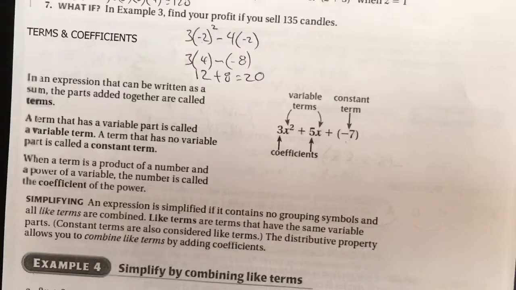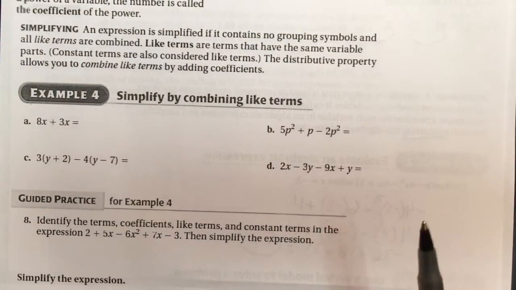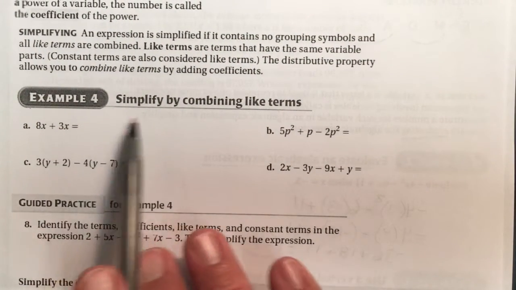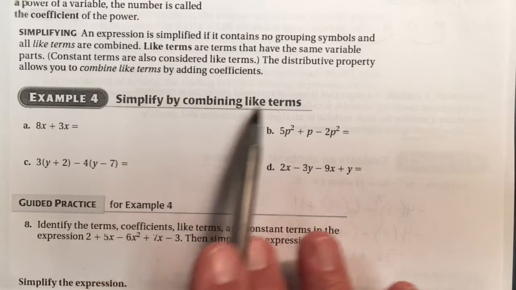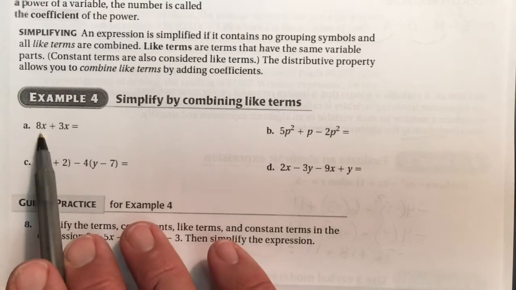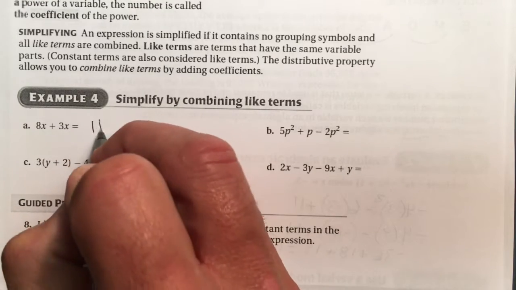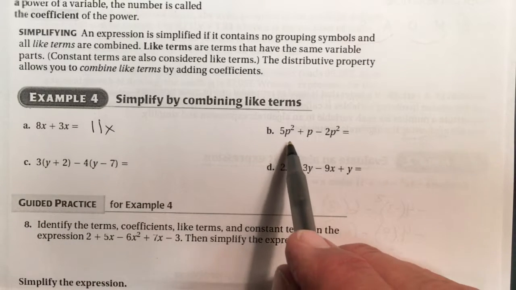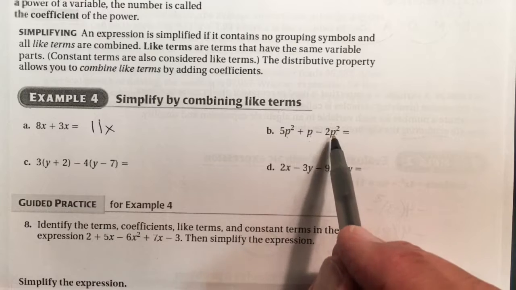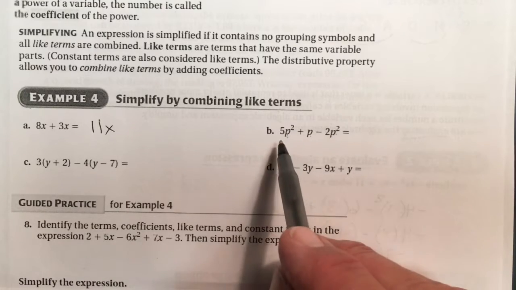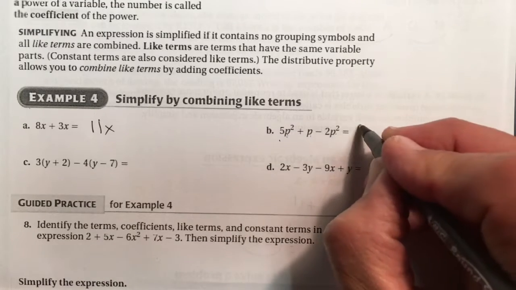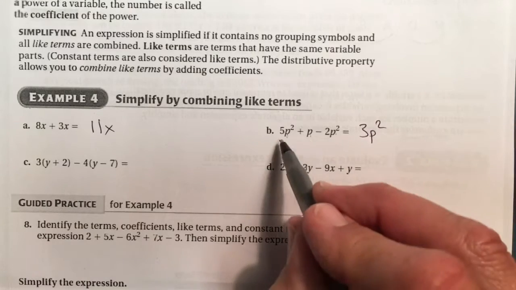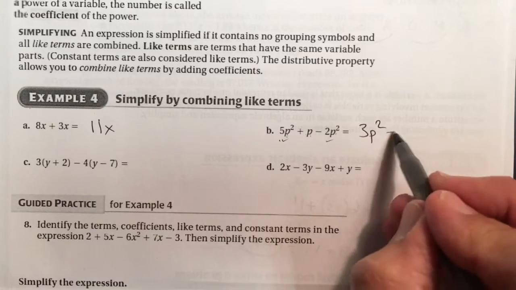Let's try a few examples. Example 4. Simplify by combining like terms. 8x plus 3x, 11x. Not much work to show there. Letter B. You have p squared, and a p. We put the p squareds first. 5p squared minus 2p squared. 3p squared, accounts for these two, plus p.